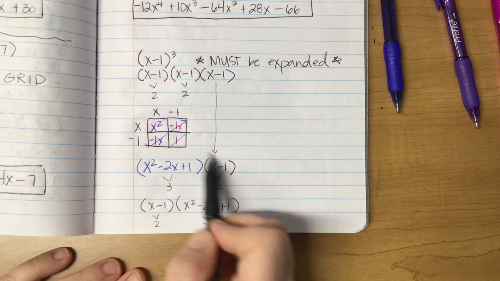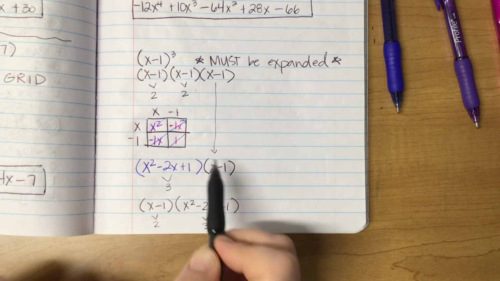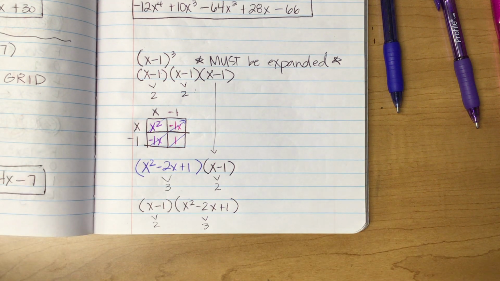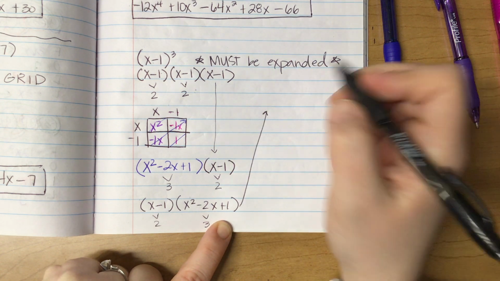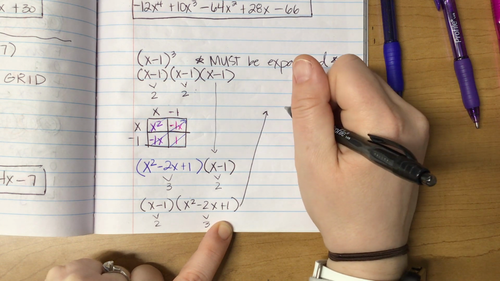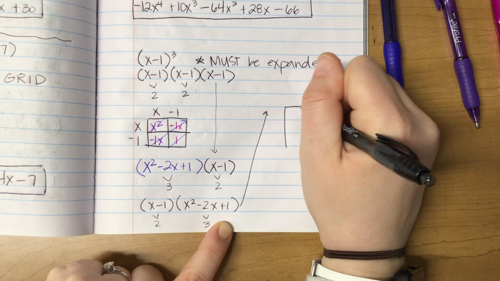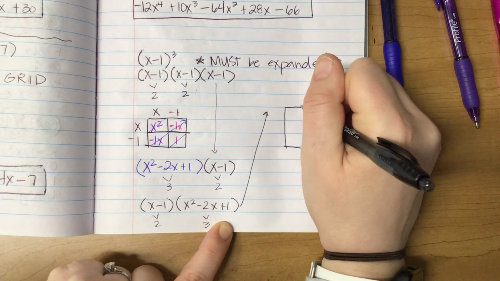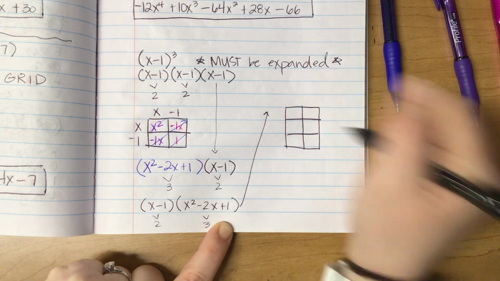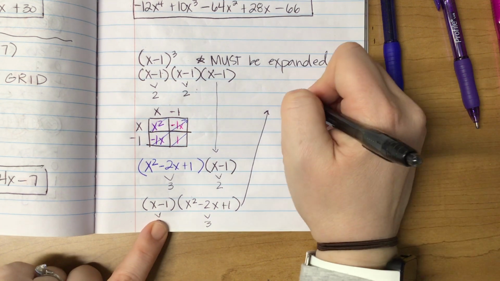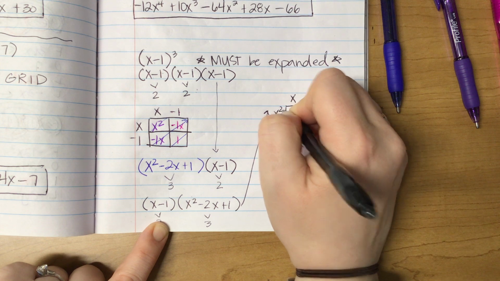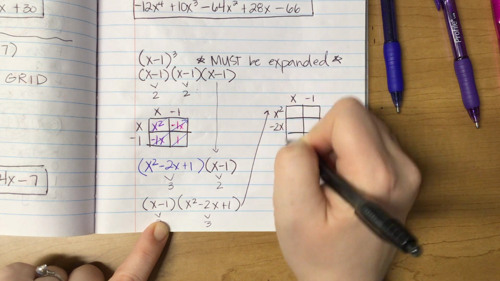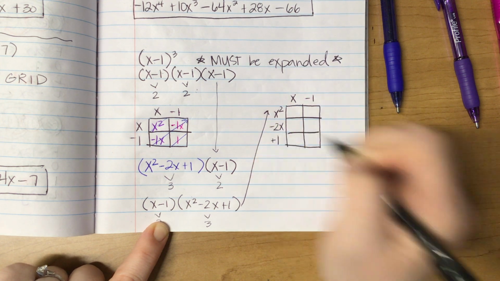Or here, triple distribute because you have your trinomial first. Let's do a 2 by 3 grid just because we haven't done it yet. That might be a little small to put my numbers in, but that's okay. X minus 1 and x squared minus 2x plus 1.